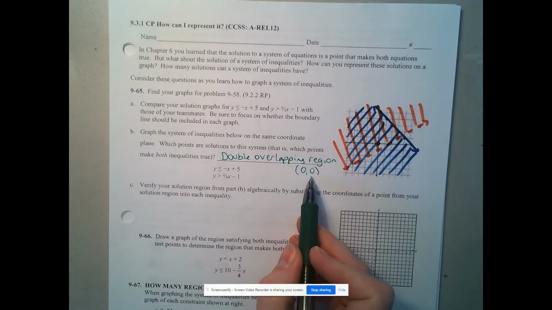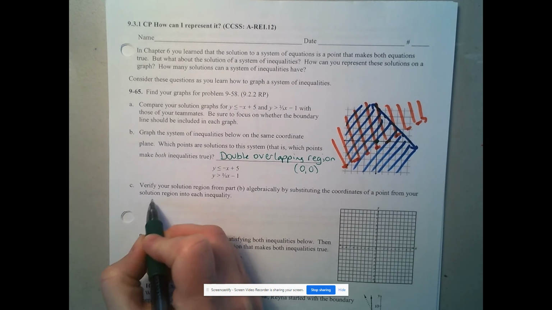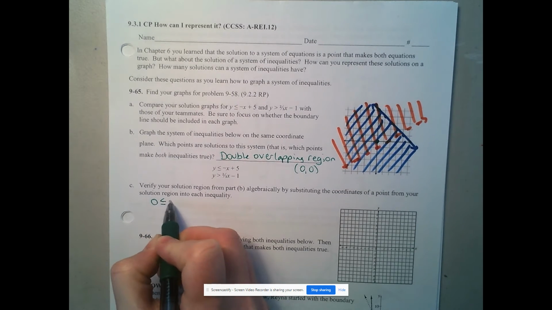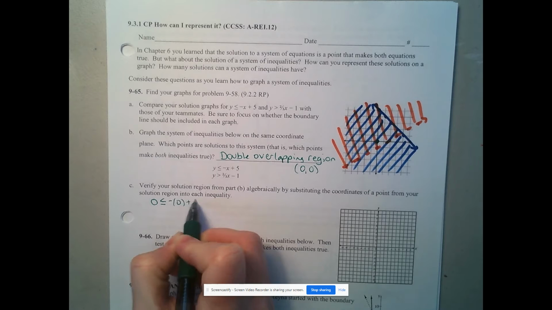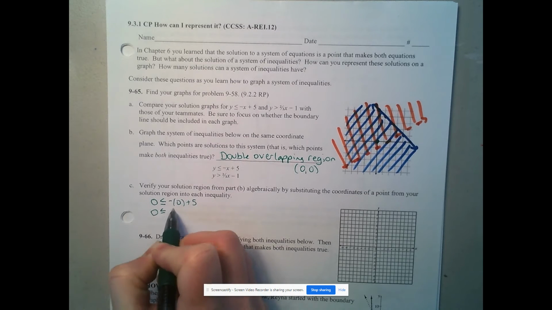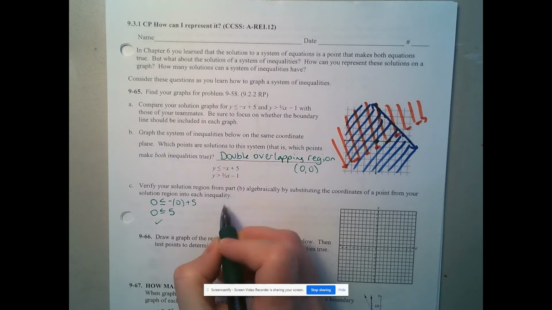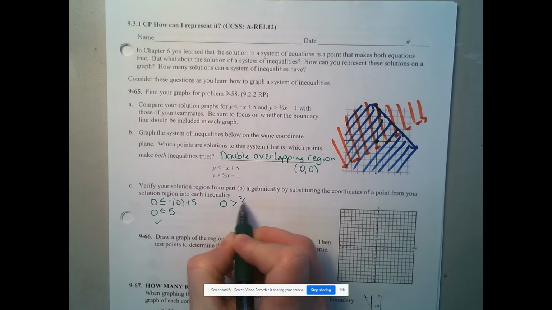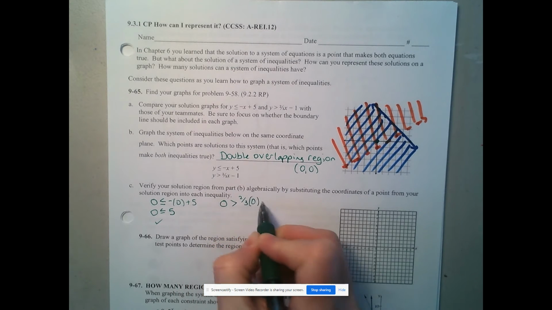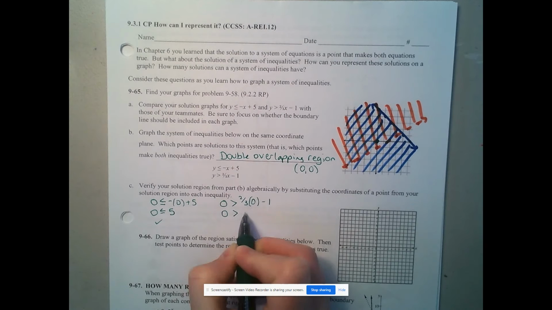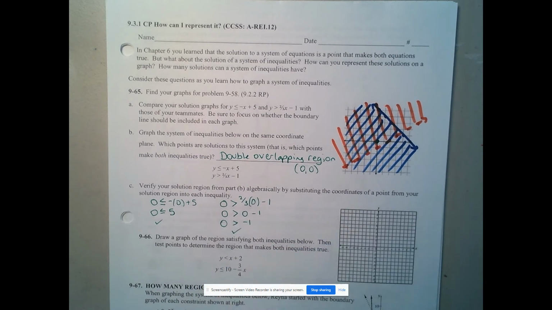Verify your solution region from part B algebraically by substituting coordinates. So let's say we're going to pick (0, 0). If we are checking, is 0 less than or equal to negative 0 plus 5? Is 0 less than or equal to 5? We would say yes, clearly we can't have a negative 0. Is 0 greater than 2/3 times 0 minus 1? Is 0 greater than 0 take away 1? Yes, 0 is in fact greater than negative 1, so that works as well.